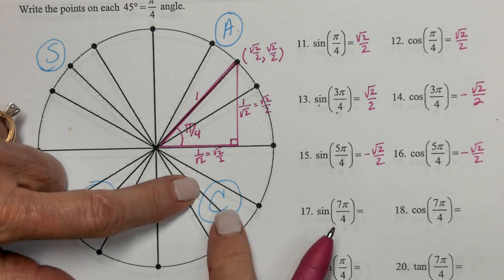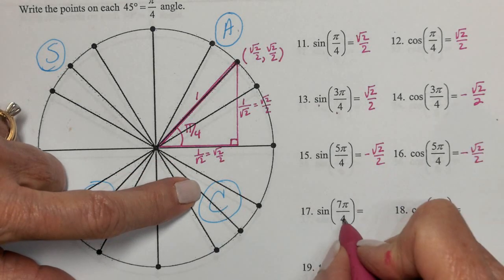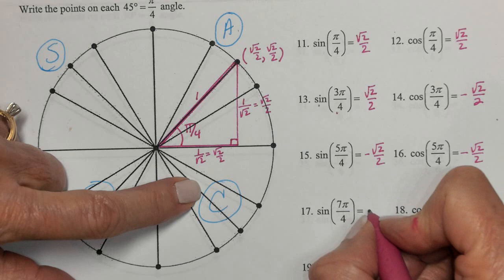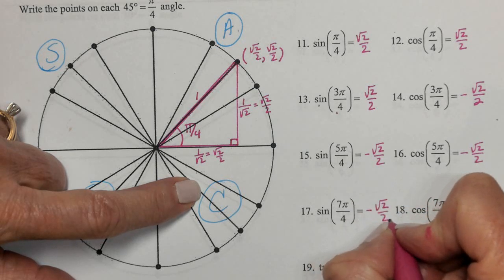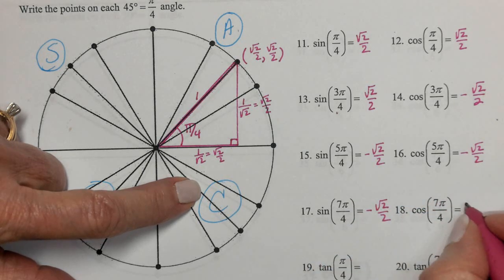Quadrant 4, only cosine is positive, so sine of 7 pi over 4 will be negative square root 2 over 2, while cosine of 7 pi over 4 is positive square root 2 over 2.